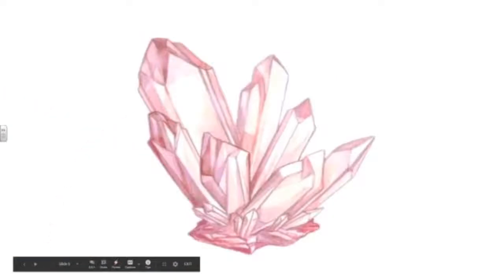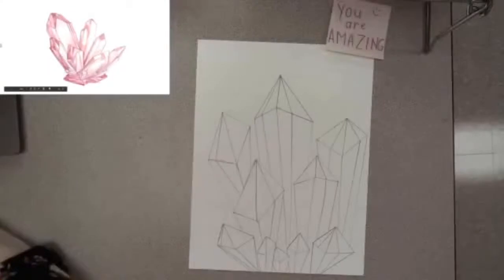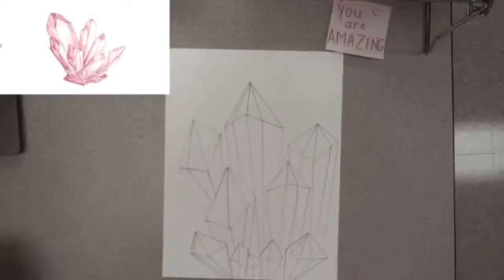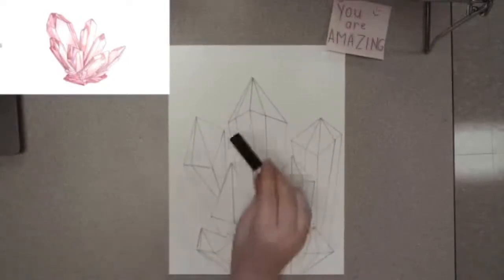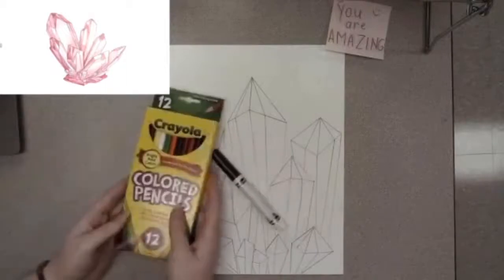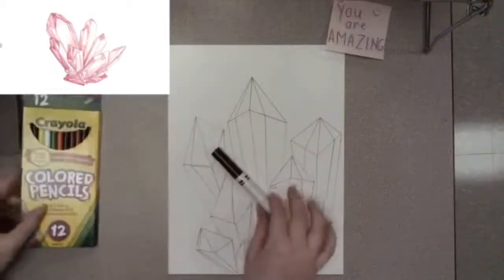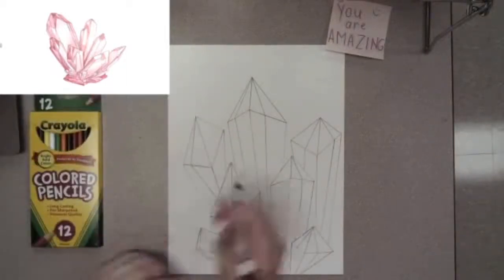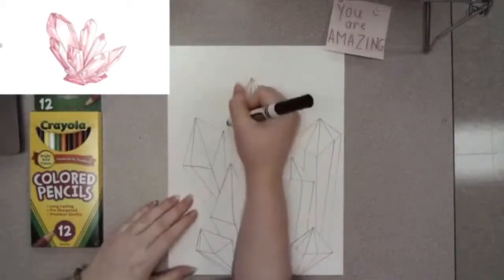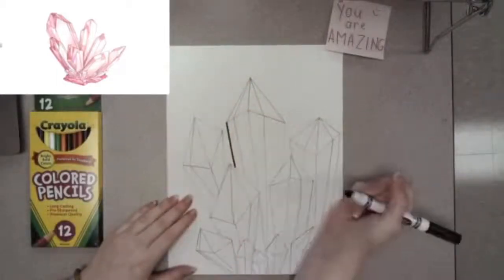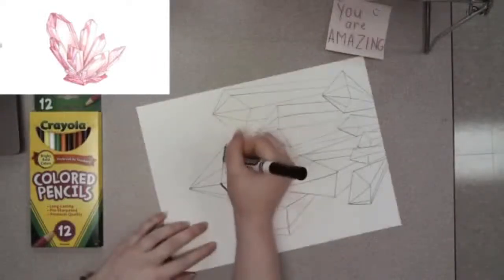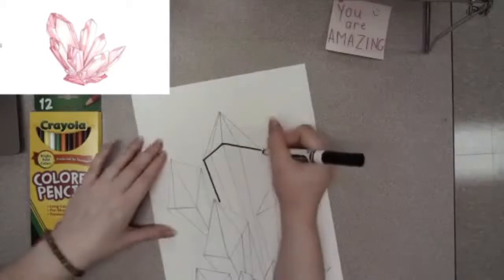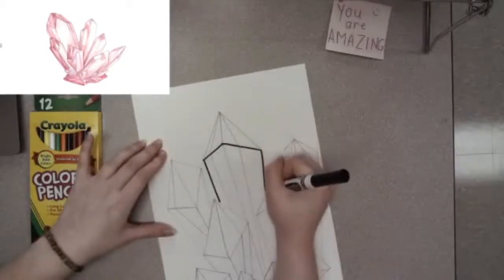So here's our crystal cluster. Let's come back to our drawing so we can learn how to create form by using value. We're going to need our drawing that we did last week, a black marker, and some colored pencils. The first step is I'm going to outline or go over all of my pencil lines that I did last week with a black marker, just to make it stand out a little bit better once we start adding the value.